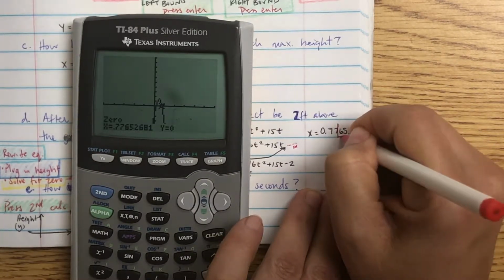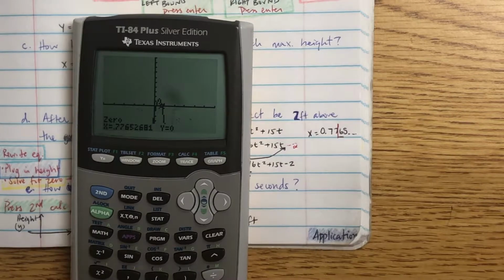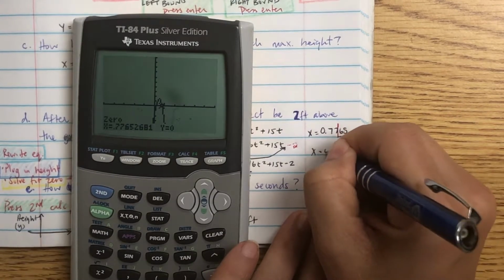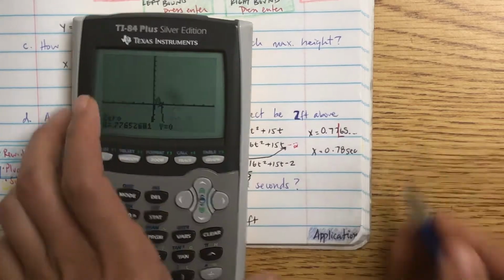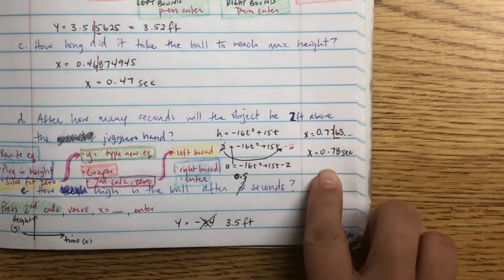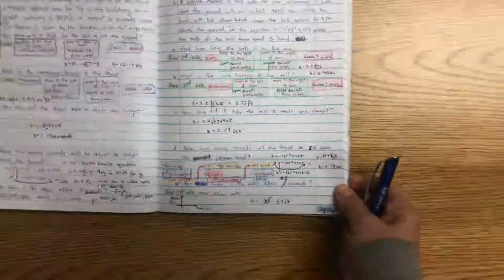So what does that 6 do? It makes it go up 1, so it's 0.78 seconds. And that's pretty much it. So you have to kind of read the question, and it's always second calculate, and then pick which one the question's asking about. That's all you have to do. Let's practice.